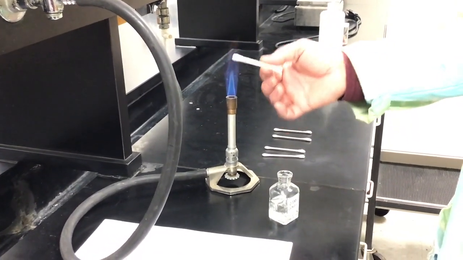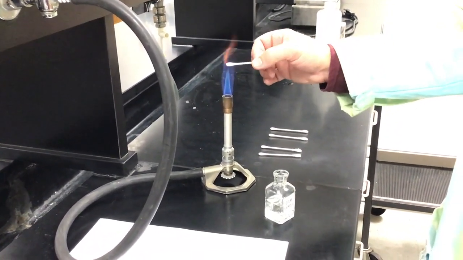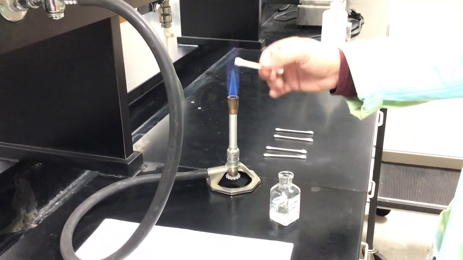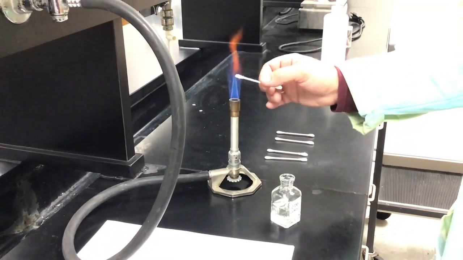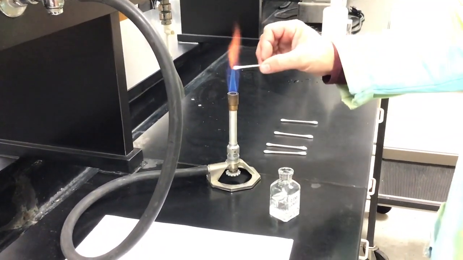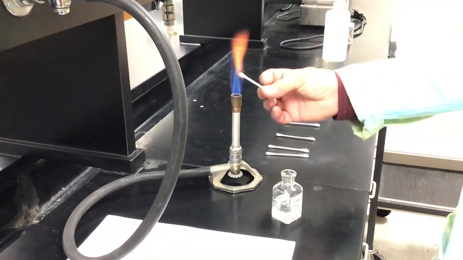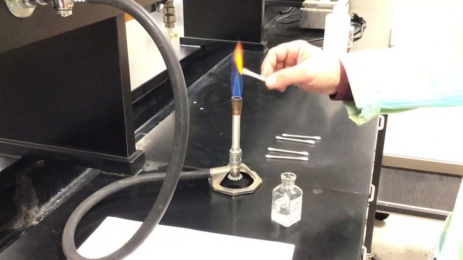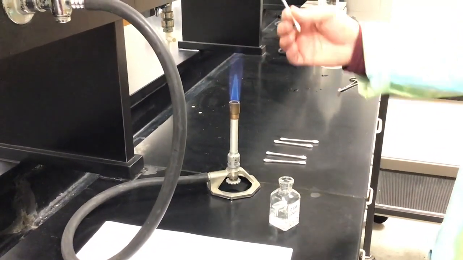I don't want to go too far and start lighting the stick on fire, but that's our calcium ion flame test. We'll check on that unknown color. There's the unknown color. Again, the calcium color. Now we're starting to burn that.